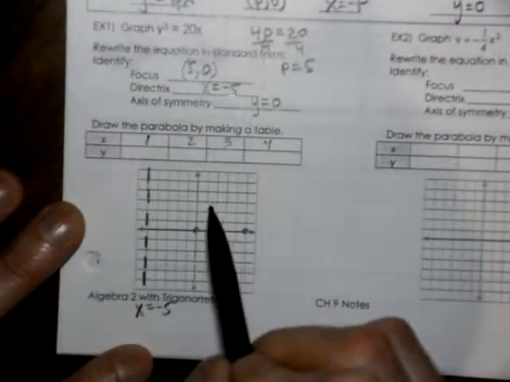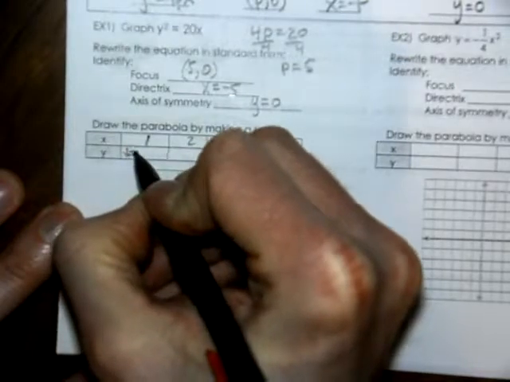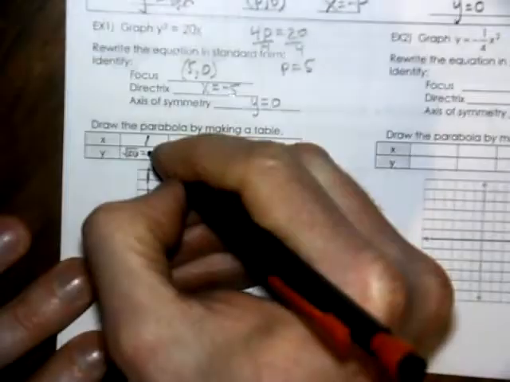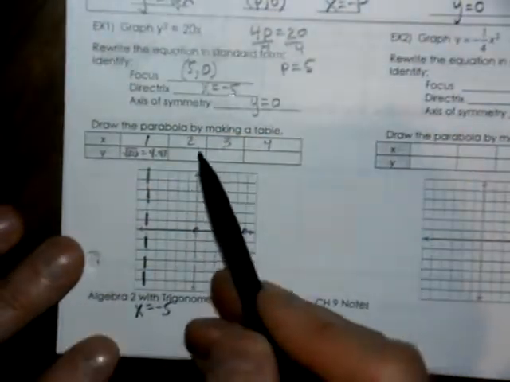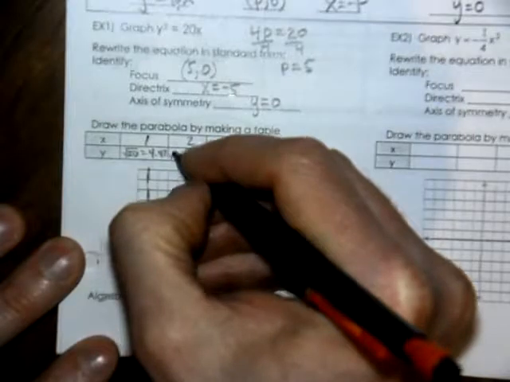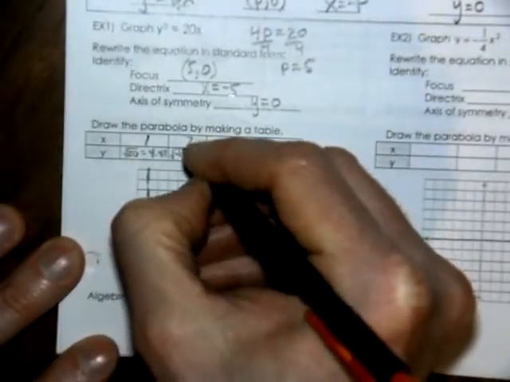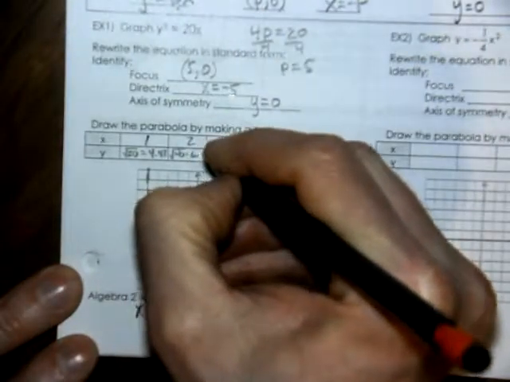When we plug in 1 to our equation, we're going to get 20. So the square root of 20. We type that into our calculator, and we get 4.47. When we plug 2 into our equation, we get 2 times 20, which is the square root of 40. And the square root of 40 is going to be 6.32.